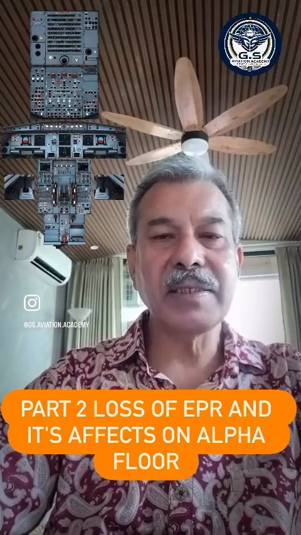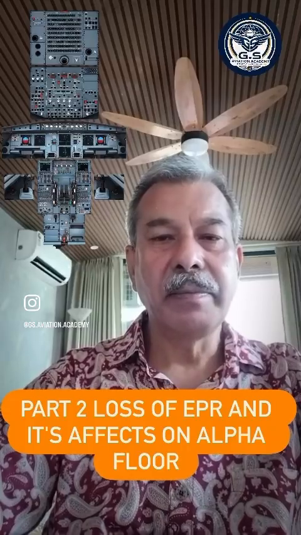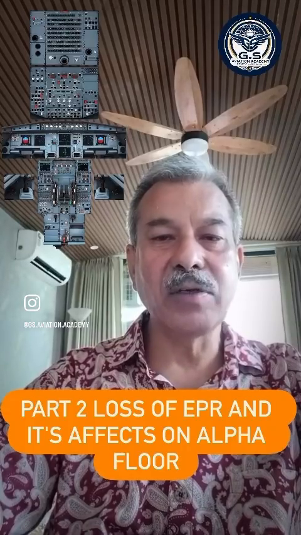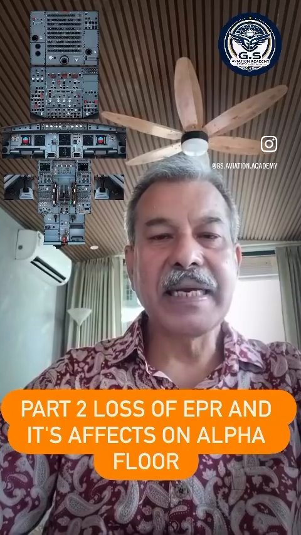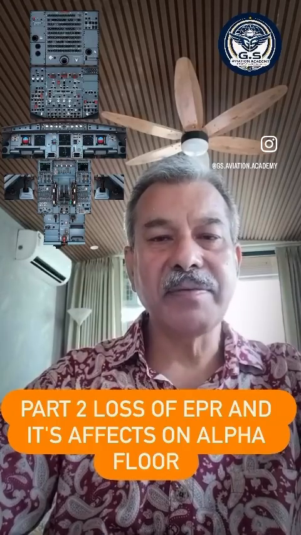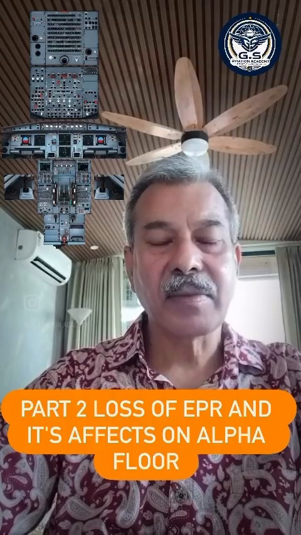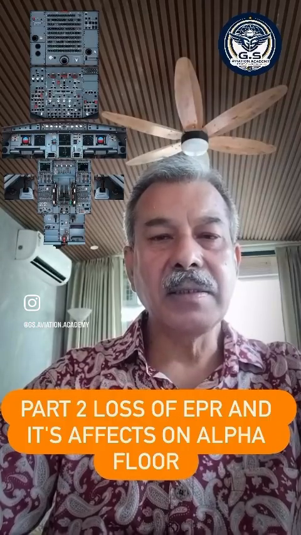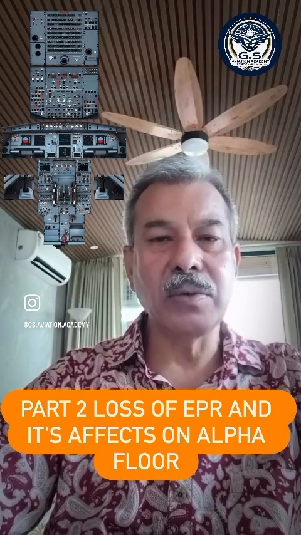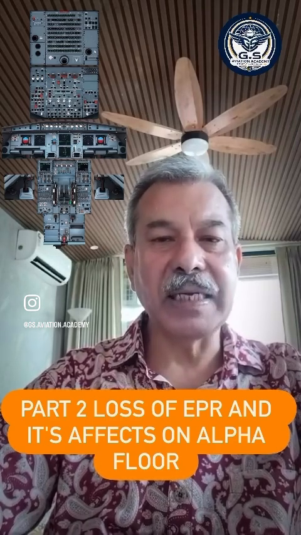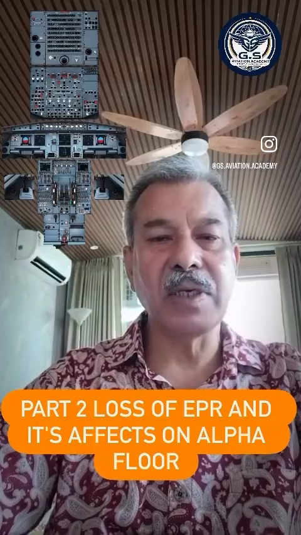Now let's talk about the reasons for us to lose EPR in case the aircraft goes to N1 rated mode. The first reason is loss of P2, that is loss of total pressure sensing at the inlet of the fan. Or the second reason can be loss of P5, that is loss of total pressure at the exit of the LP turbine. Or we can lose P2 and P5 both, then also that engine goes to EPR mode fault and it will fly in N1 rated mode. The fourth reason is loss of AC bus 1.